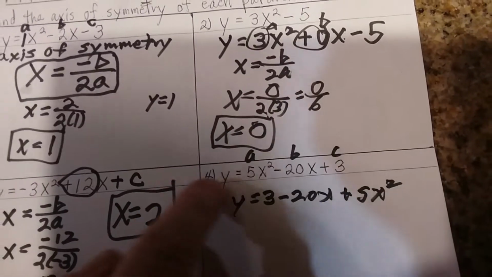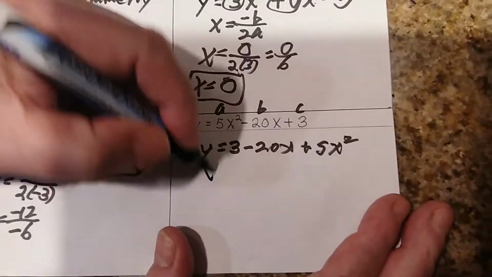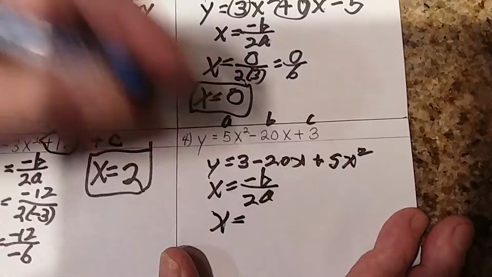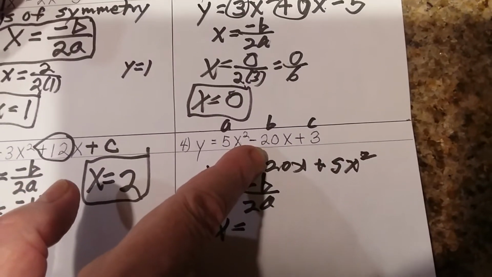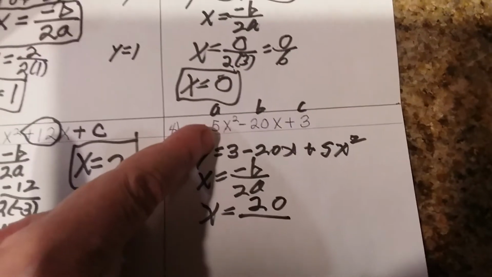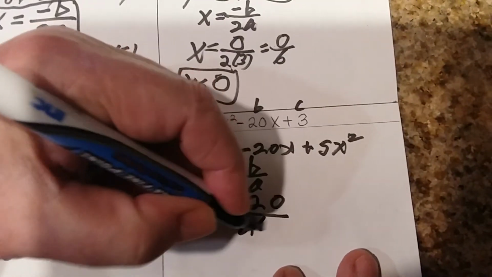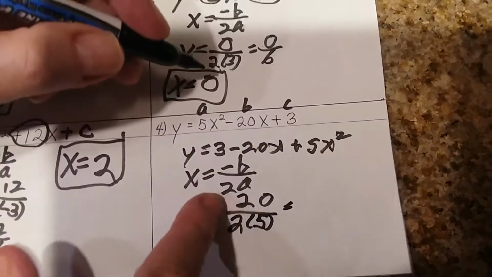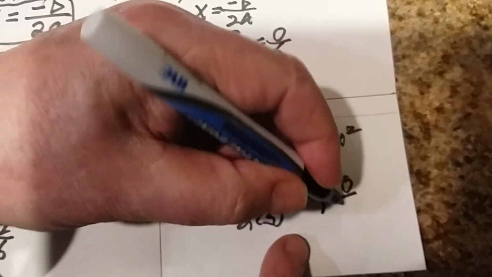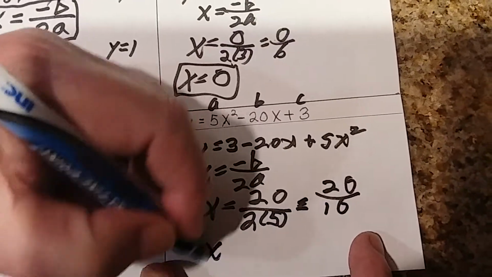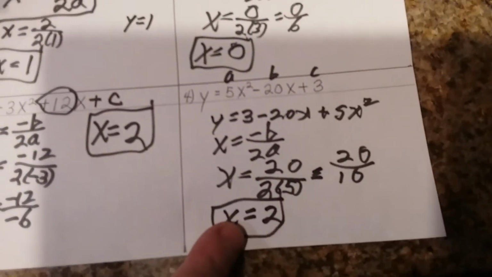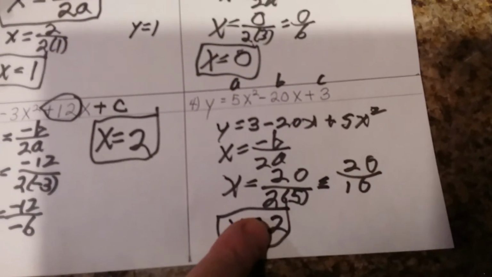Okay, once you have it in this format, you use the formula, x equals minus b over 2a. Minus b means change the middle sign, so you wind up with 20. The bottom is 2 times a, 2 times 5. Okay, and we could simplify. 20 divided by 2 times 5 is 10, and that's 2. So the answer is x equals 2. Okay, again, I remind you, don't forget the x equals. That's part of the answer.